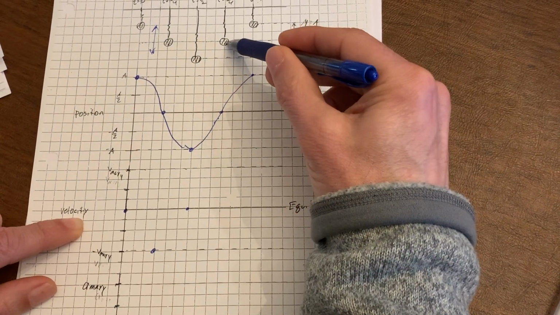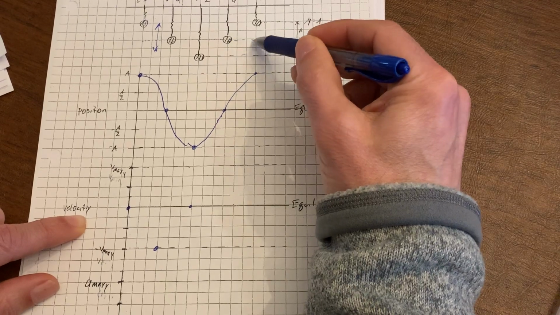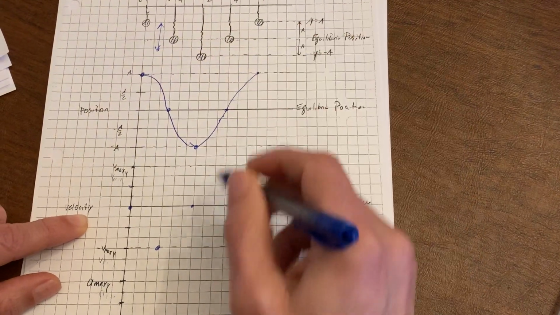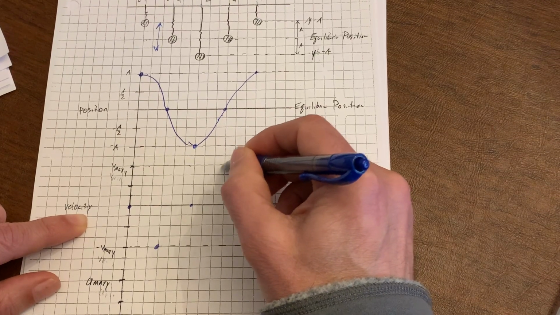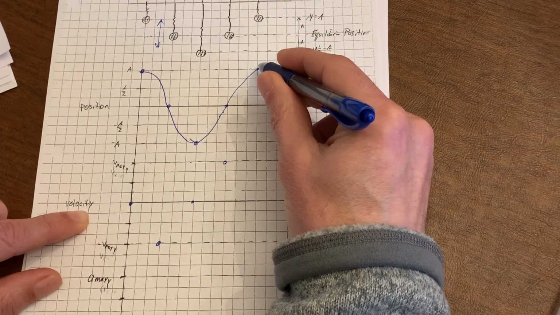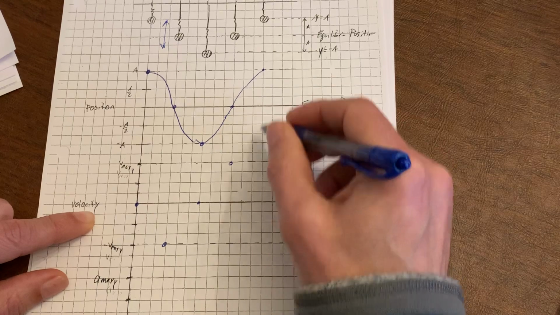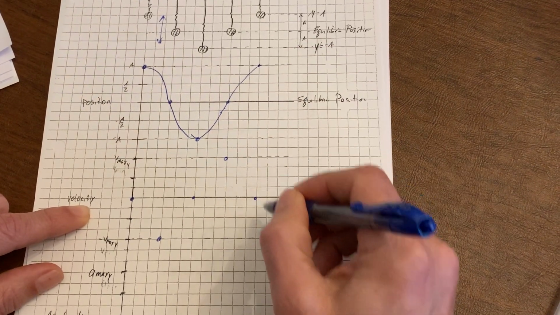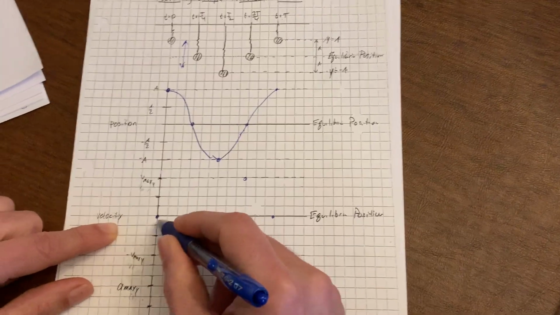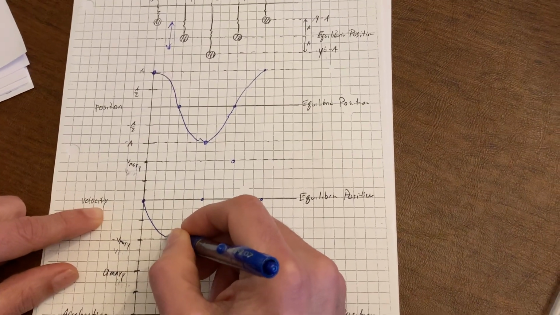Then what happens? Believe it or not, here, it's actually traveling in which direction? It's traveling upward, so it's got a positive velocity. So it's going to be right there. And then what happens right there, it gets to its farthest away at its amplitude, and it's going to be right there. So this graph is going to be something that looks like this.